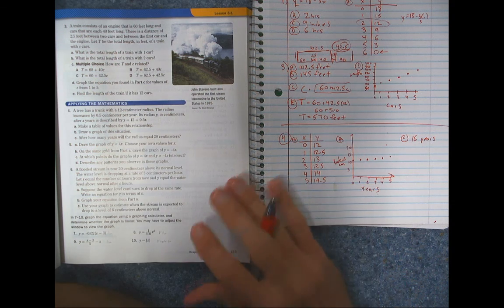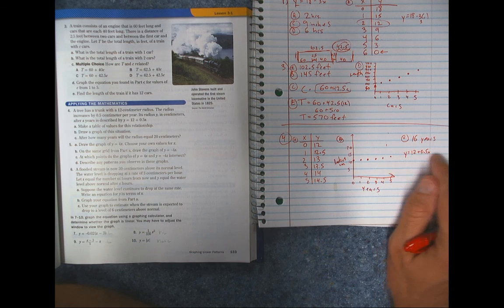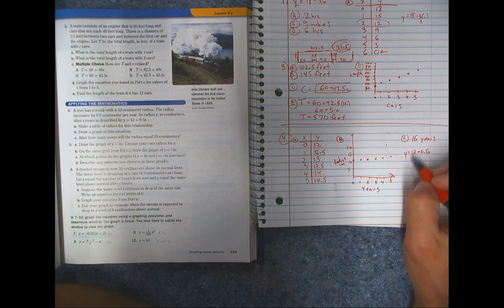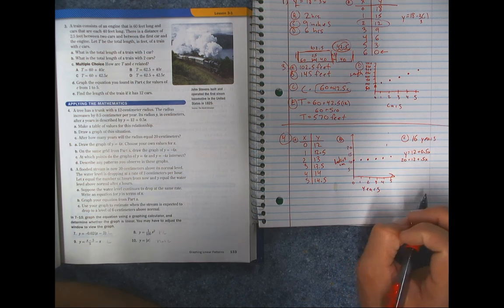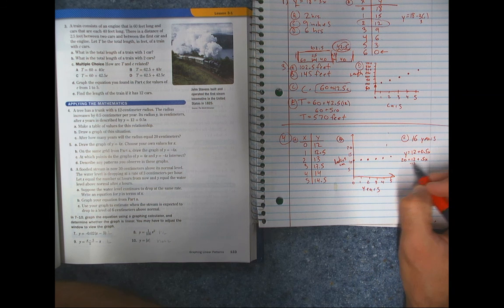Now, I just reasoned through it. You could also use this formula here. And we haven't quite gone into all of this yet. But if I wanted to go ahead and plug in for y, they want to know when is y 20? When is the radius 20? So change y to 20. And what you do is you solve this equation. We haven't fully gone into that, but here's what it would look like. You would minus 12 from both sides.